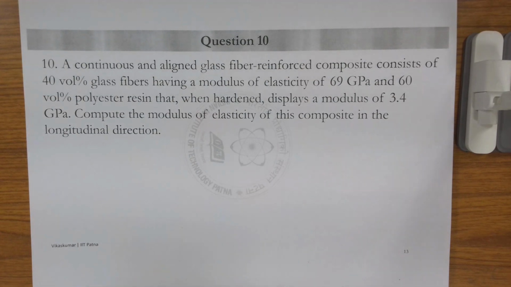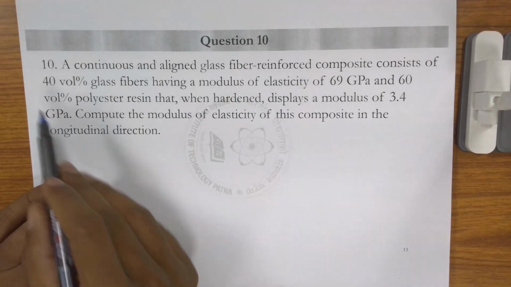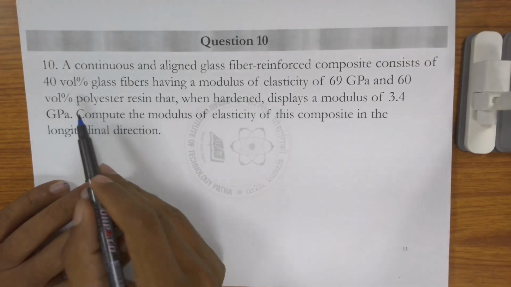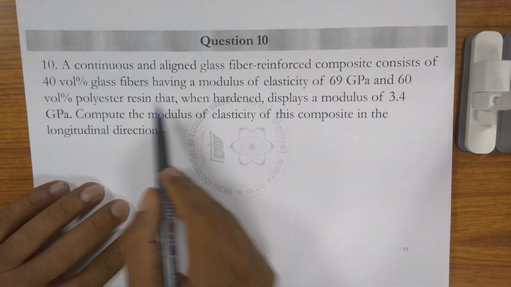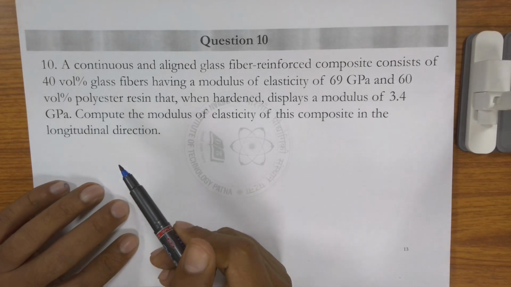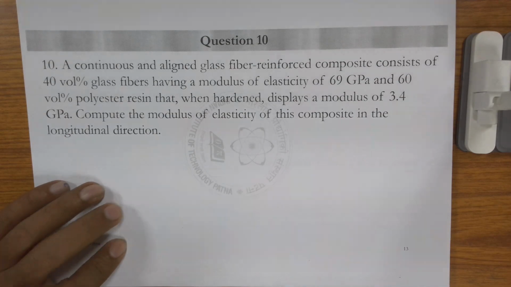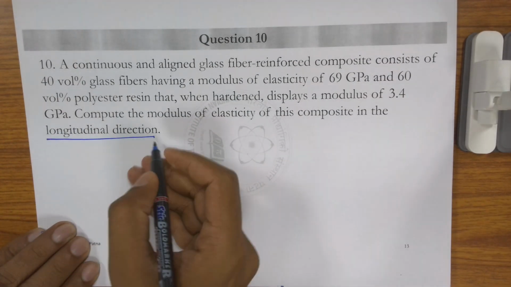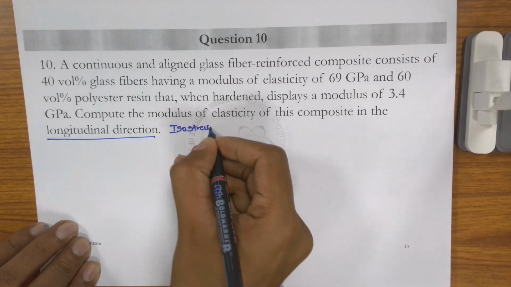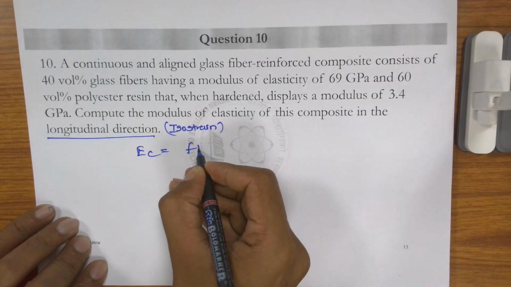A continuous and aligned glass fiber reinforced composite consists of 40 volume percent glass fiber having a modulus of elasticity of 69 GPa, and polyester resin that, when hardened, displays a modulus of 3.4 GPa. Compute the modulus of elasticity for this composite in the longitudinal direction. Again, the longitudinal direction means that this is the isostrain. For the isostrain, we know that we can apply this formula.